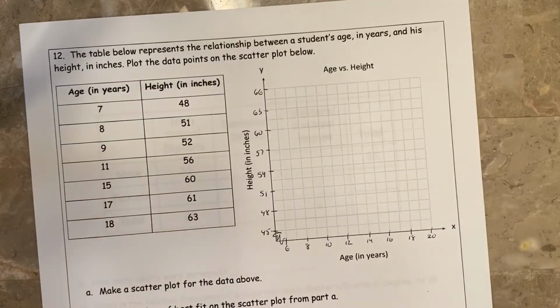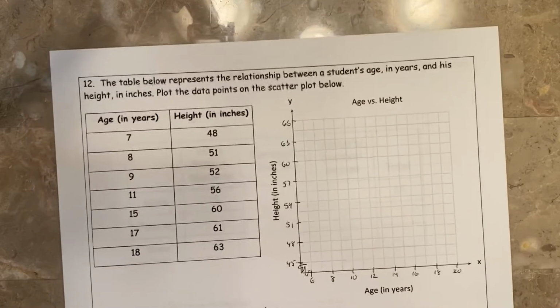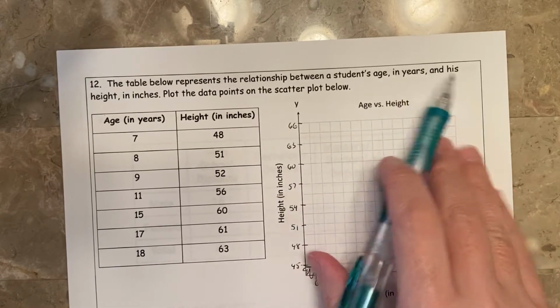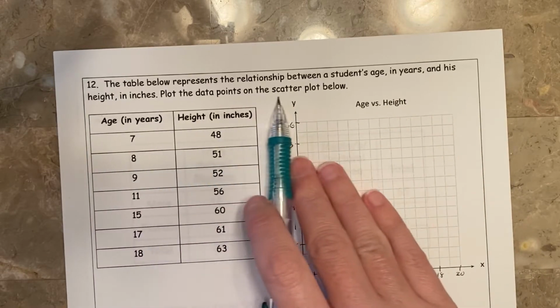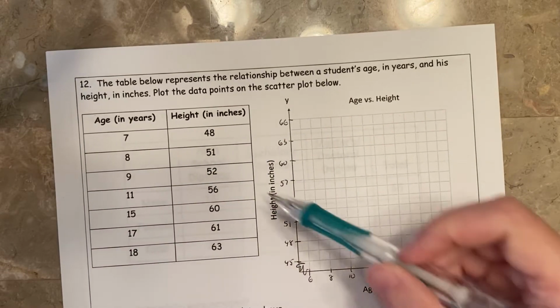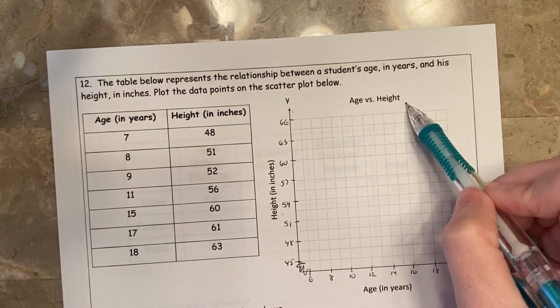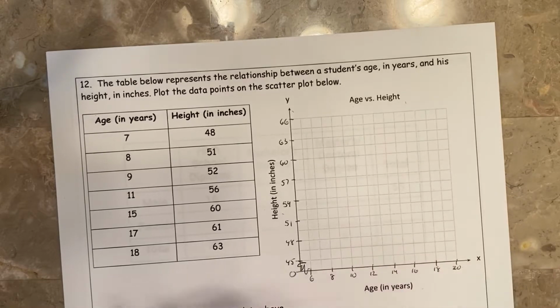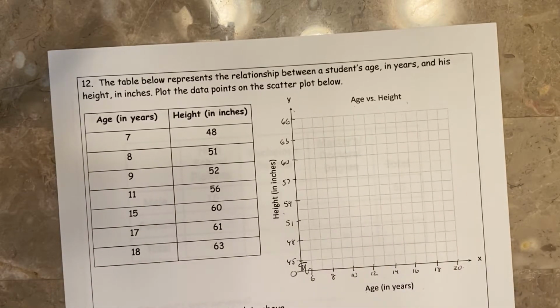Okay, number 12. All right, this is our long one, so it always takes us the longest. The table below represents the relationship between a student's age in years and his height in inches. Plot the data points on the scatter plot. So we have age as our X, height as our Y. We have our title. Everything is labeled. We'll just put our 0 in here. And yeah, so now we're just going to plot.